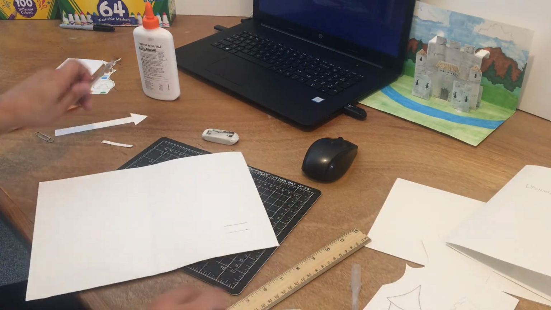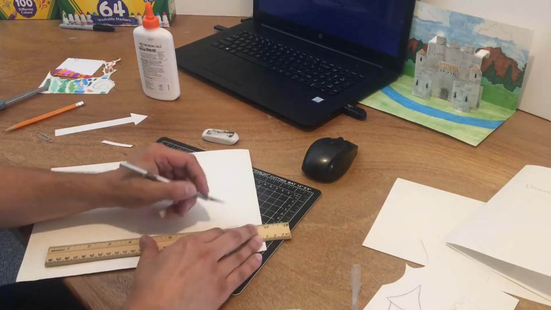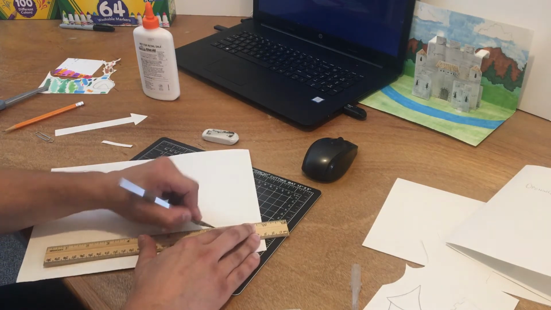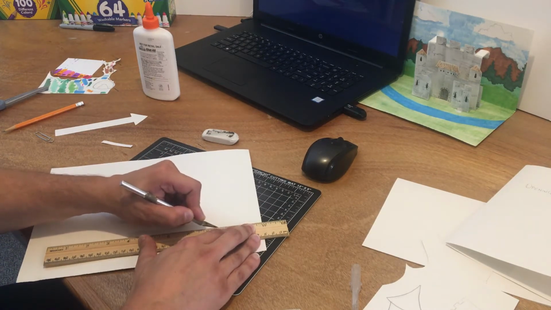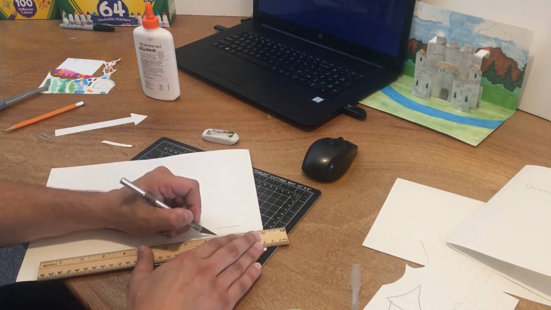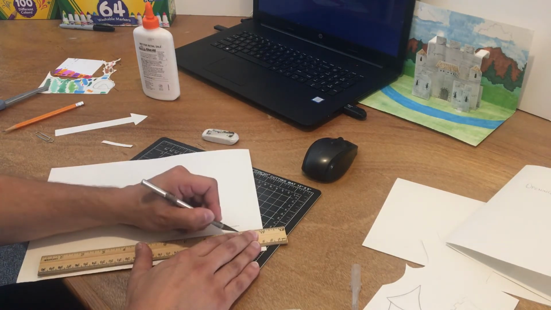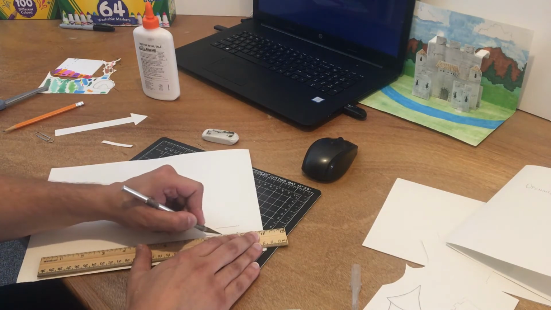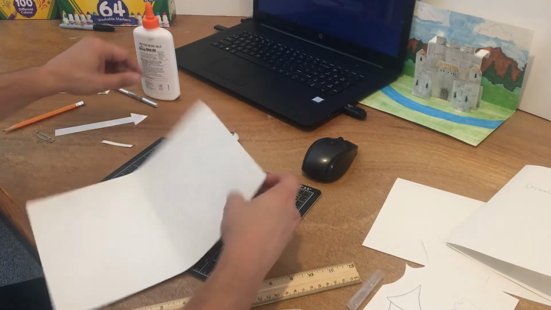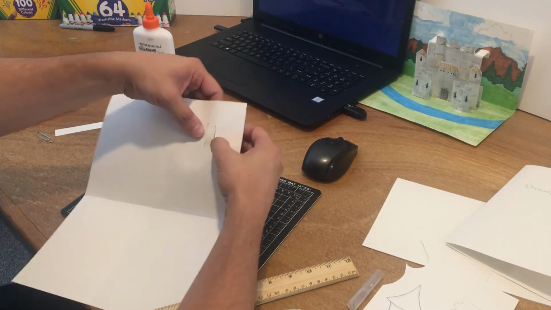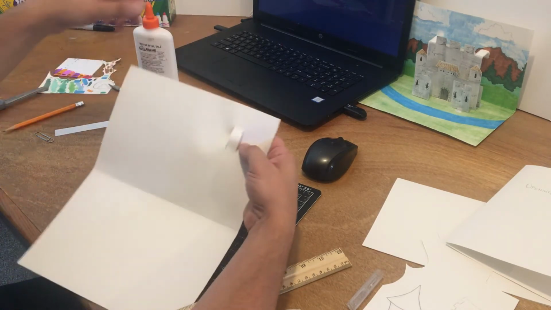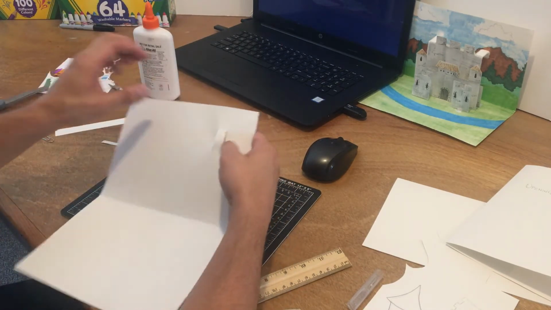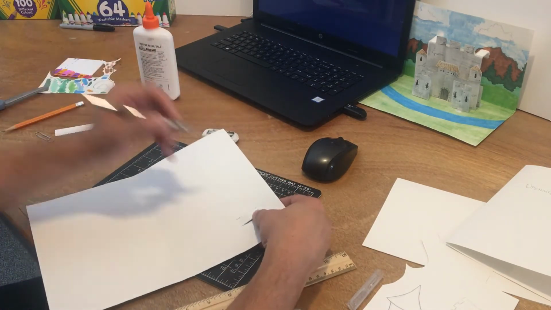And this time I'm going to use my X-Acto knife. If you want to use the scissors, you're more than welcome. Oh, and I have a mat underneath, so that I don't cut up the table. If you don't have a mat, then you can use a piece of cardboard. That would work too. So here, I now have this cut. I wish that was a little bit longer.